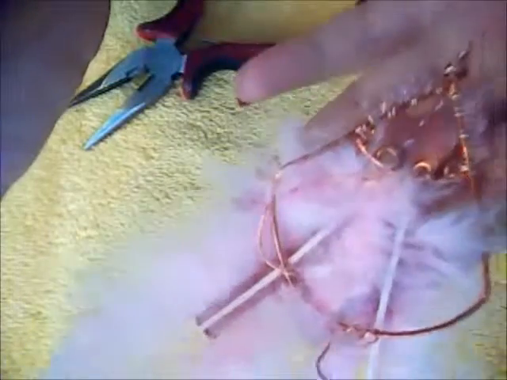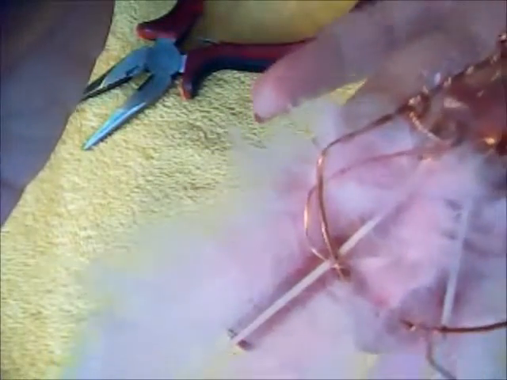Up till your wire stays next to the center of the feather. Only now you can turn the wire on the front side.